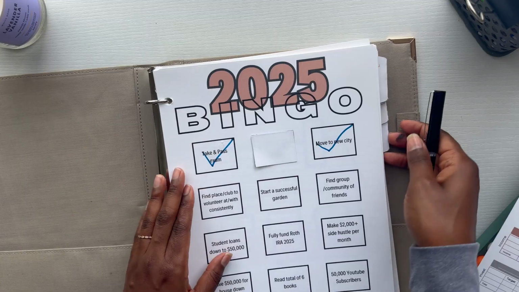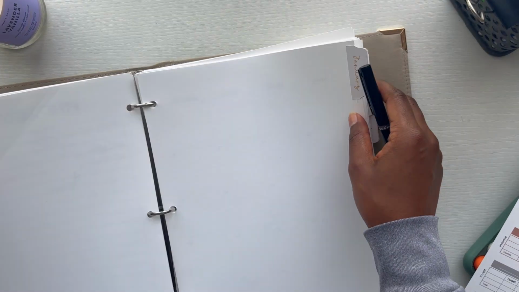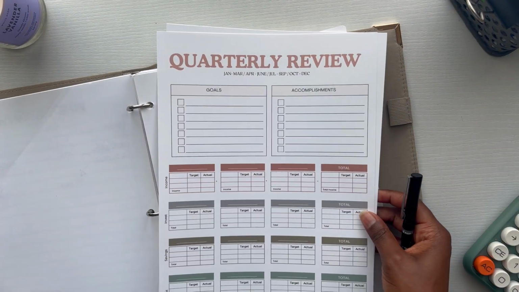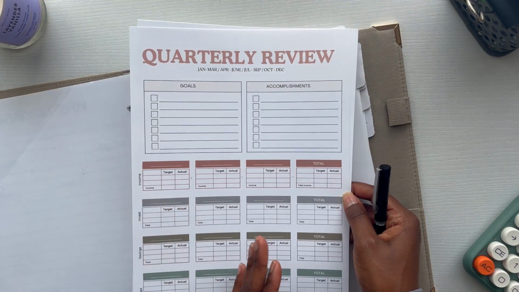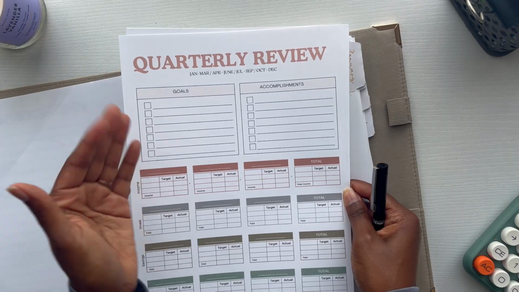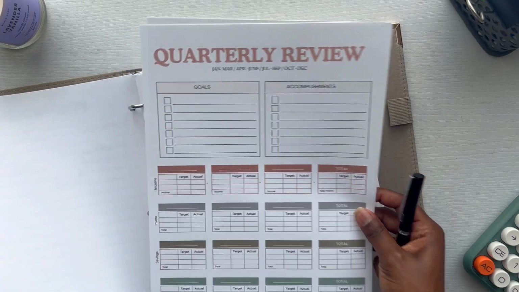Okay, let's get into January. Now, like I said, this is a quarterly review, right? So we're going to write out goals and we're going to do accomplishments. I didn't really write out goals per se for this first one.